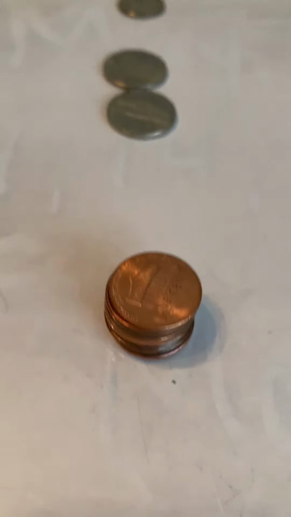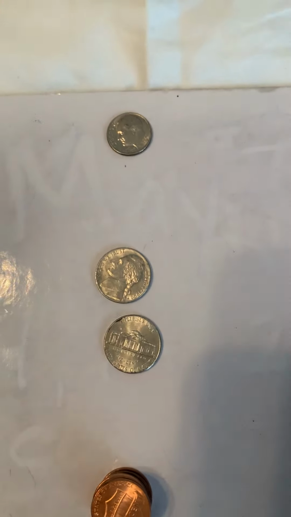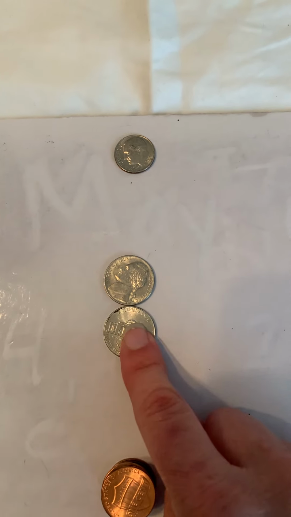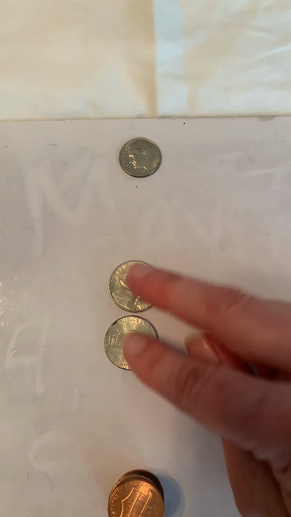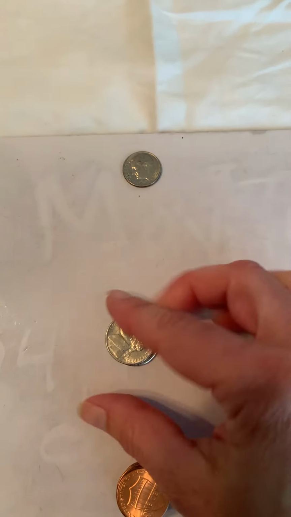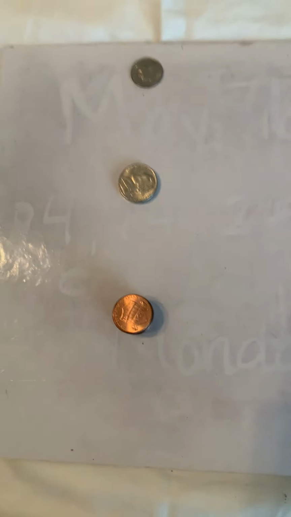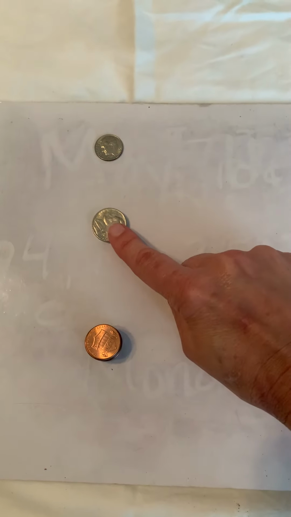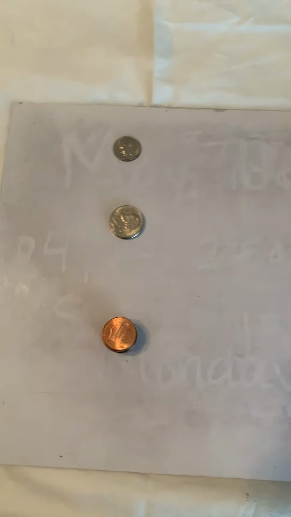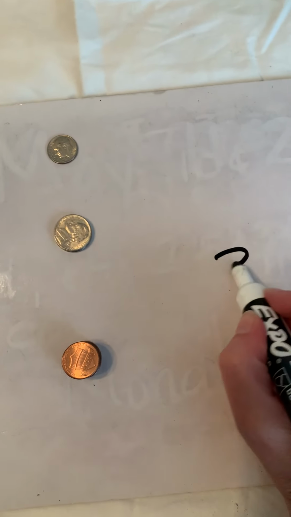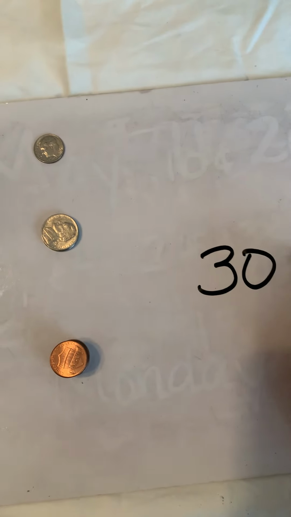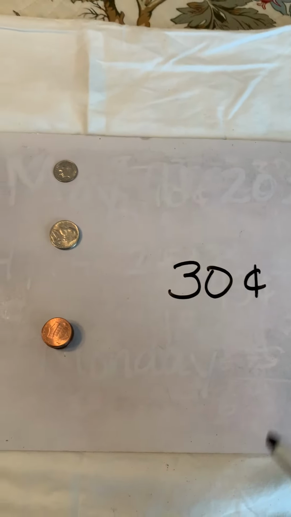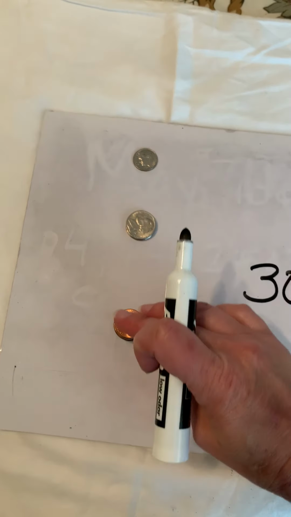All right, so now let's take our nickels. How many nickels does it take to give me a dime? I have 2 nickels, so let's stack them, and now that's 10. This should be easy to count now. Ready? 10, 20, 30. I have 30 cents. Like that. 10, 20, 30.